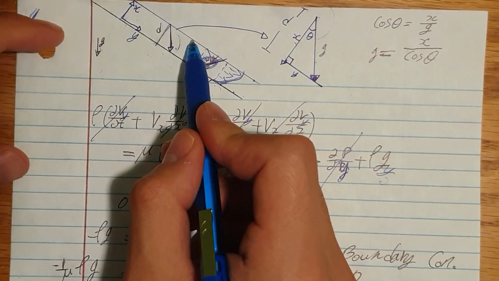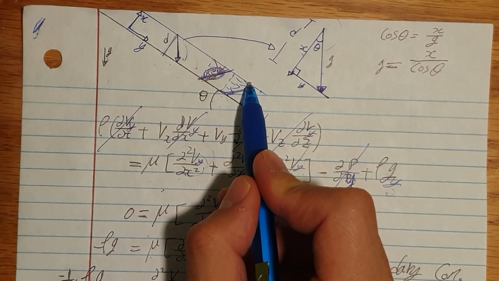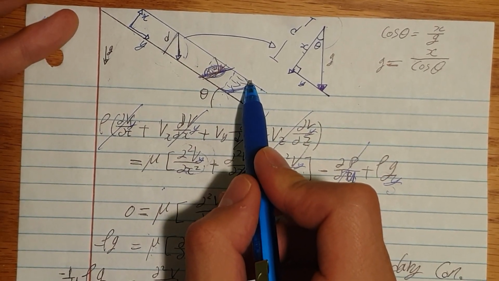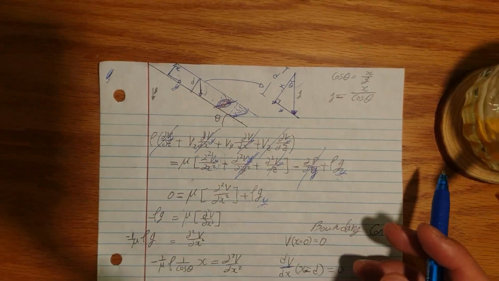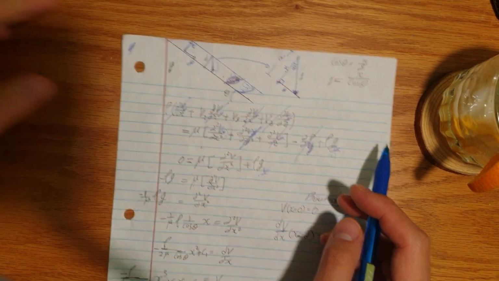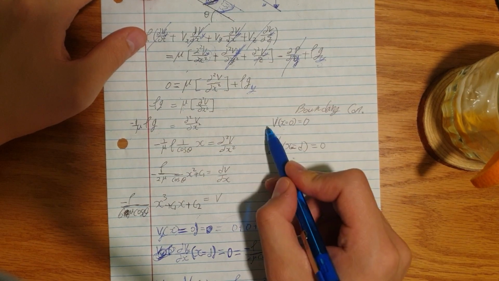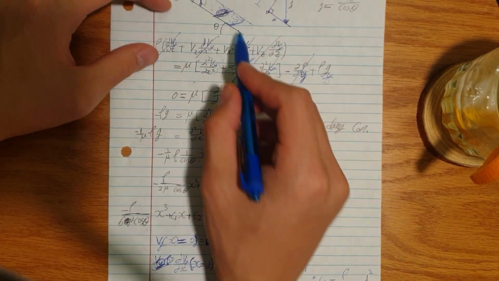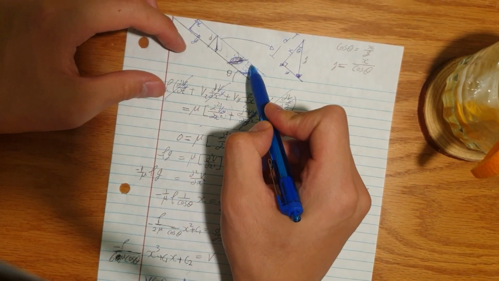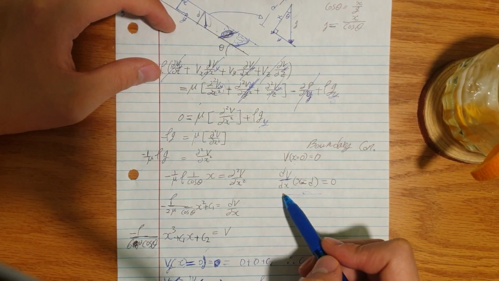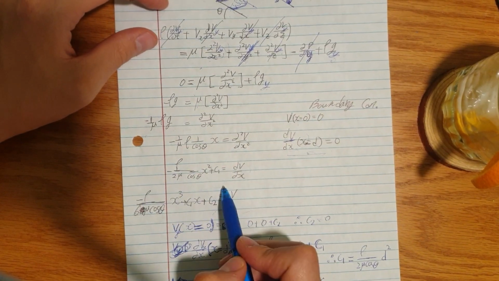And another one is at this point, at the surface interfacing with the air, it will have the maximum velocity, and hence its derivative is equal to 0. So the first boundary condition: when x is equal to 0, velocity is equal to 0. And the second one: when x is equal to d, facing the air, dv/dx is equal to 0. And we have dv/dx right over here.